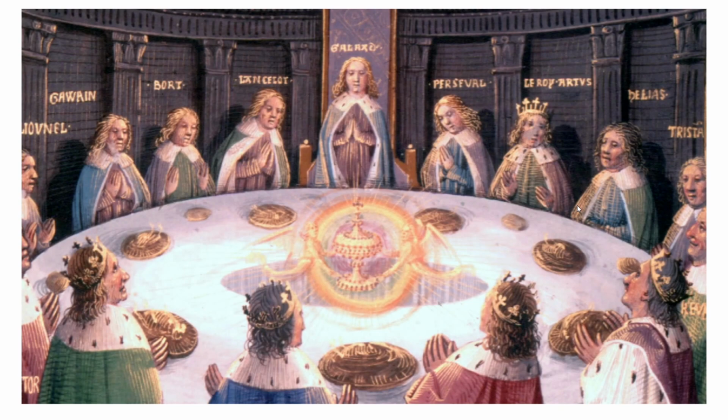So here's another Holy Grail image. Here we see what looks like kings or servants of some kind sitting around a table, and at the center is the Holy Grail.